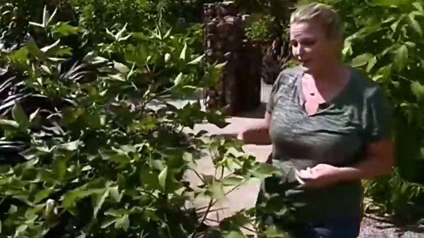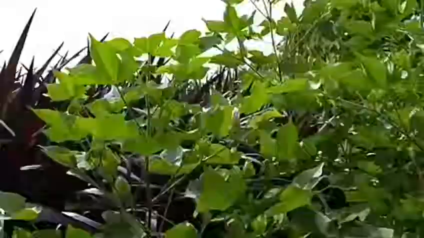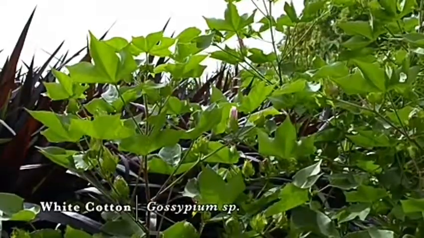Well, the same is true for plants. All plants are divided into families, and a lot of times they share similar characteristics. This can help you as a gardener if you know some of those plant family characteristics with identification and pest control. Here we have a cotton plant, and you see this growing in the agriculture fields a lot.